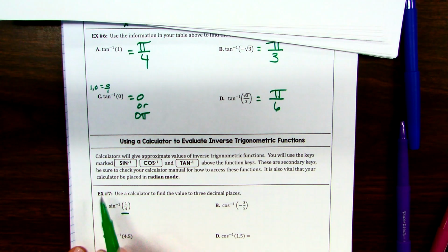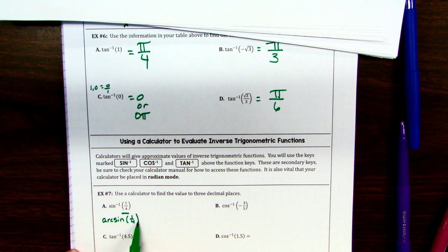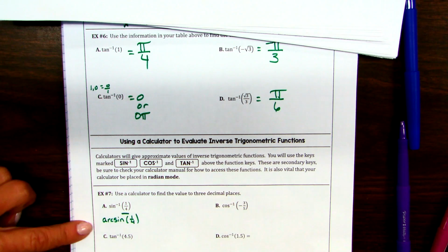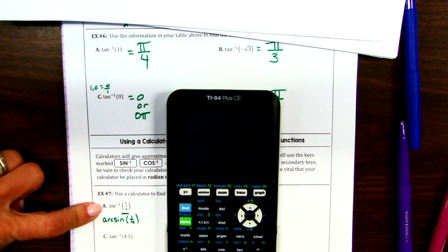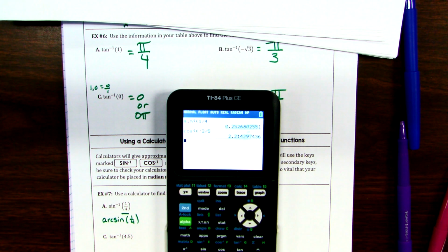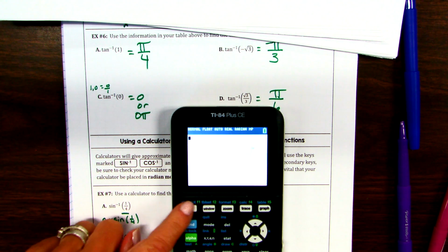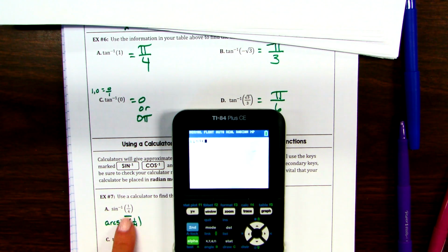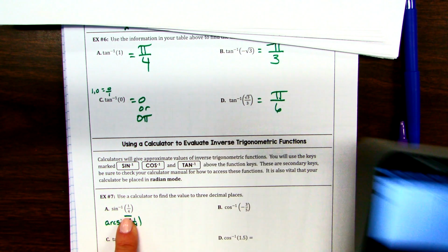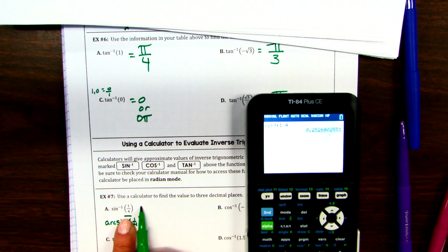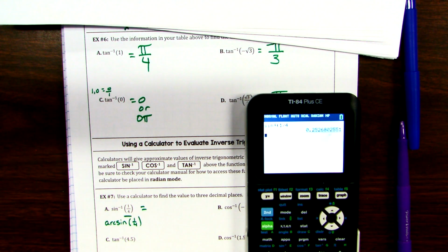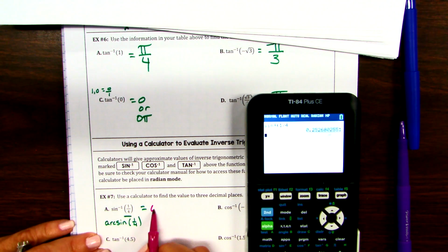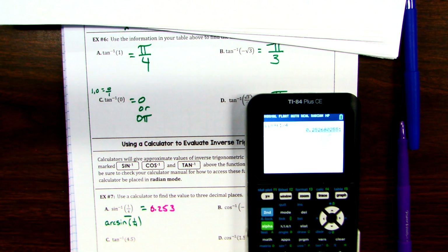So if you see inverse sine or arc sine, they mean the same thing. And that button on your calculator, find it, is right above sine, cosine, and tangent. See how they have the little -1? So you're just putting it in your calculator. Second sine, 1 divided by 4. And rounding, even though I think the homework says 2 decimal places, let's just do 3 decimal places because that's what we're supposed to be doing on the AP exam. So these are like freebies. Can you put it in your calculator and round correctly?